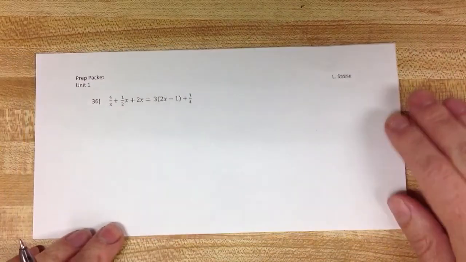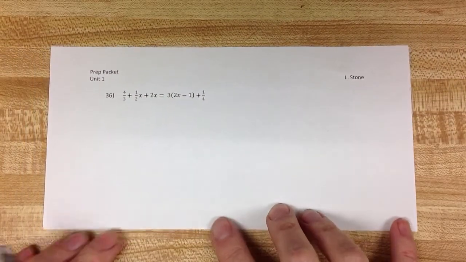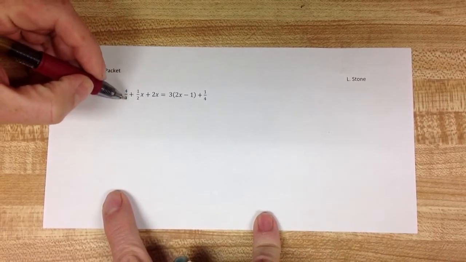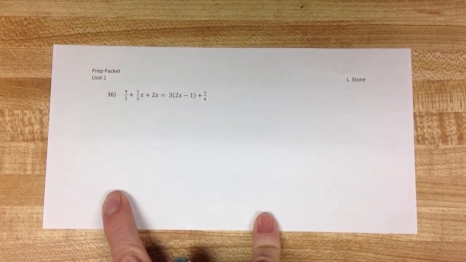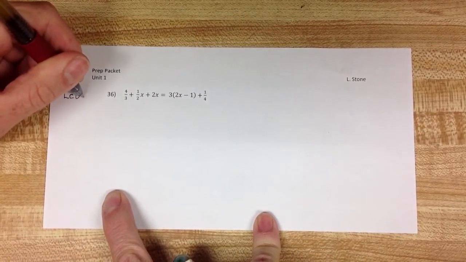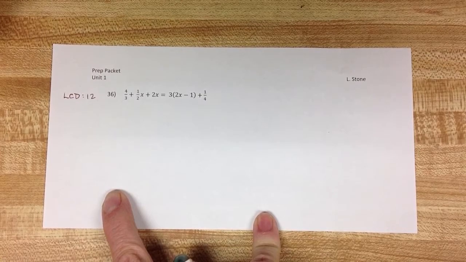In our final example, just because I thought you might want to see it a third time since this is a little tricky. We have a 3, a 2, and a 4 for our denominators. So our lowest common denominator is going to be 12.